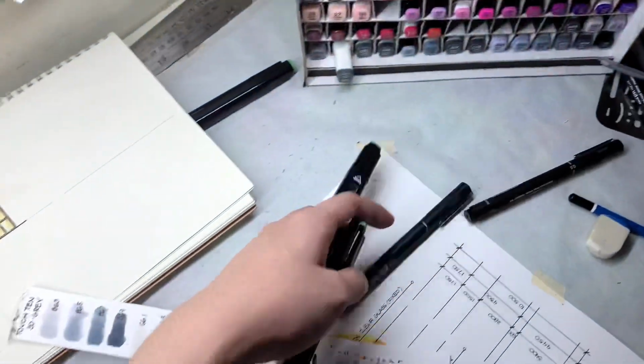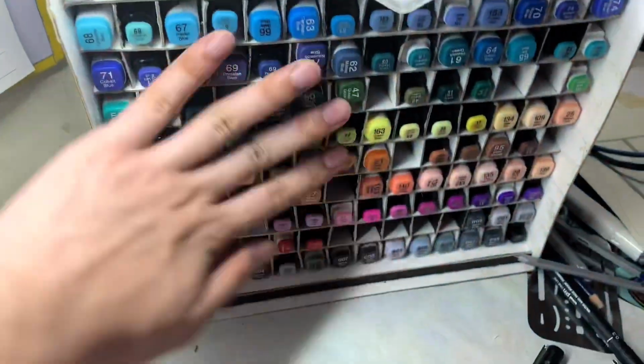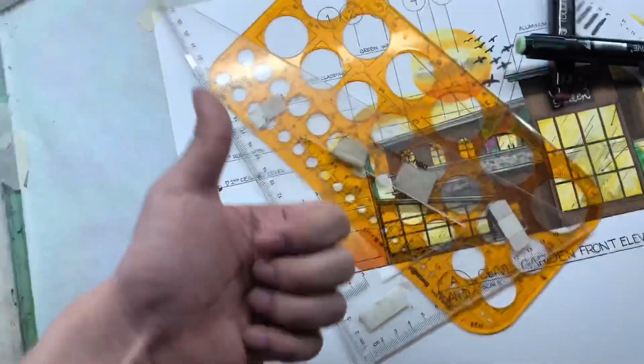I used the circle templates, the markers, the Touch 10, Touch 5 markers, and many more.